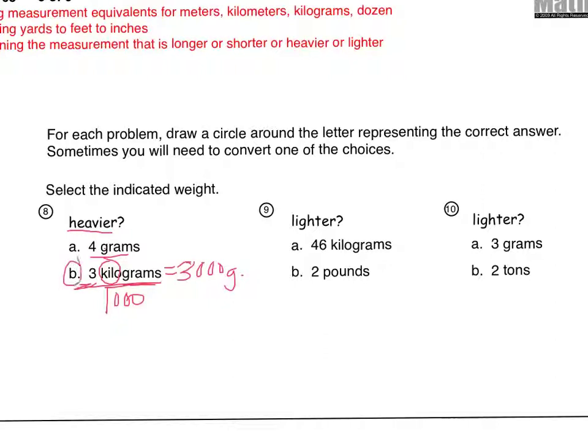I mean, that's easy. Okay. Which one's lighter, 2 pounds or 46 kilograms? Well, a kilogram is 1,000 grams, so this is 46,000 grams. And a kilogram, I can tell you, we've learned this before, weighs about what a brick weighs. Okay, do you think 46 bricks would be lighter than 2 pounds? No way. 2 pounds is definitely going to be lighter. There's no really way to give evidence and convert on these.